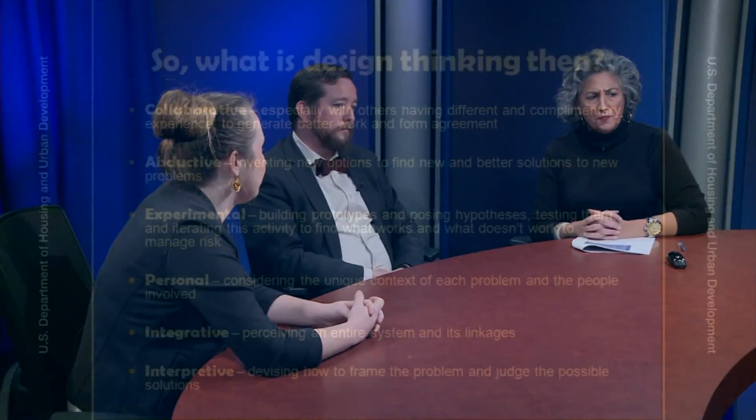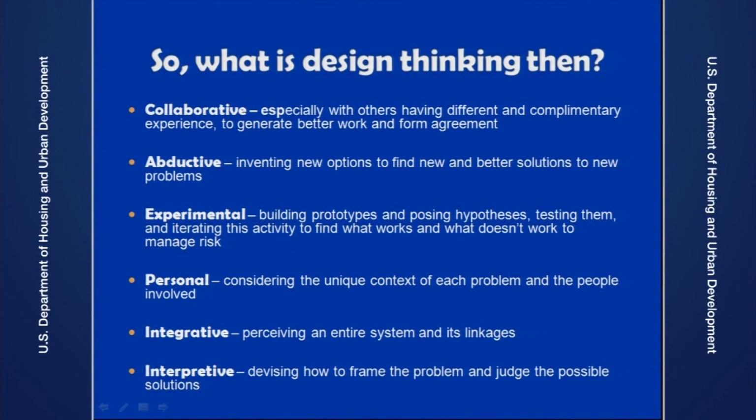Right, right. So let's go back to the slide for just a minute. If we look at continuing down the integrative, which is perceiving the entire system, let's look at the whole problem. Let's really understand the entire situation in its entire context, instead of understanding what we think we understand in a small piece. So that's also a key piece of design thinking.